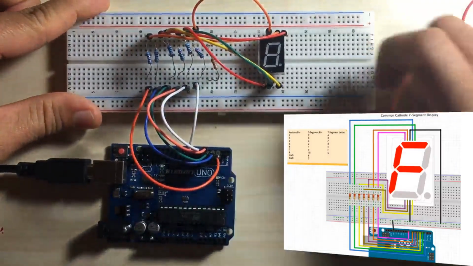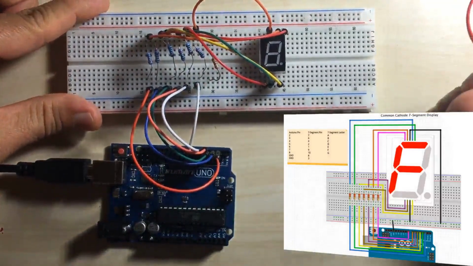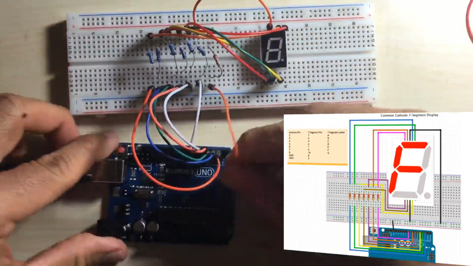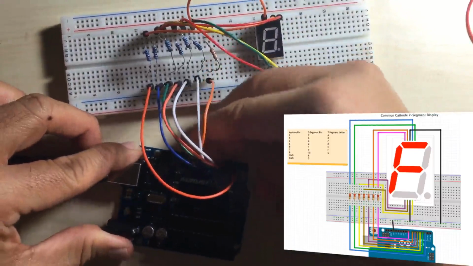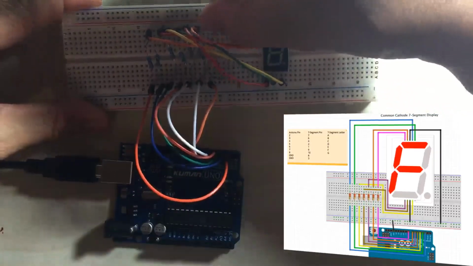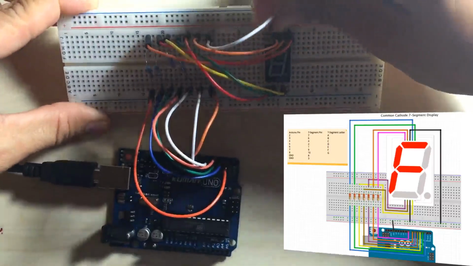And the final resistor goes to pin 8 on Arduino, and finish off with pin 10.